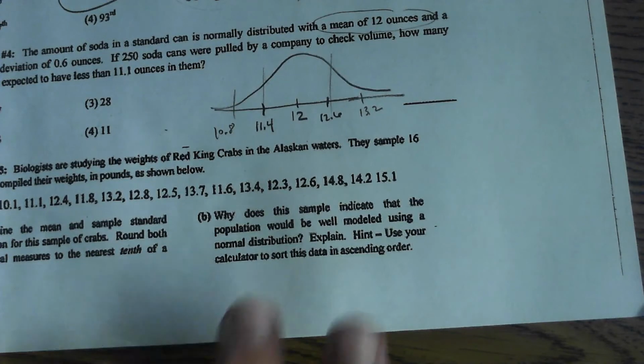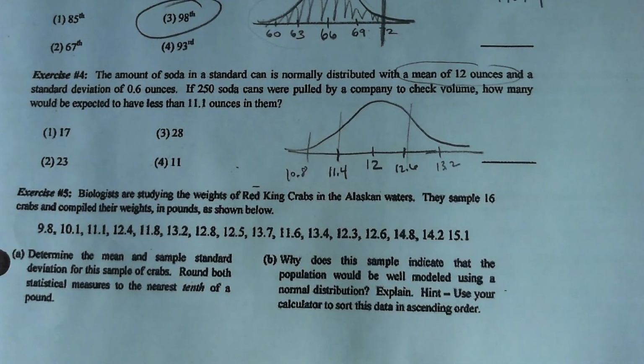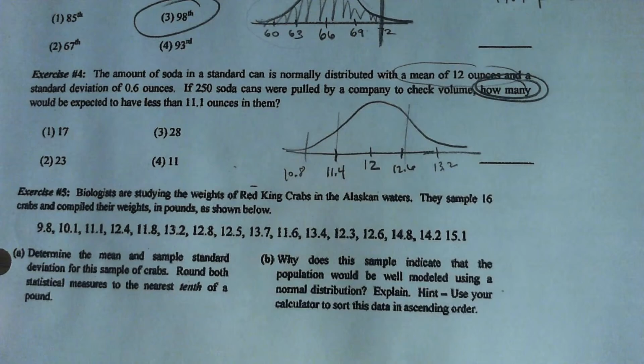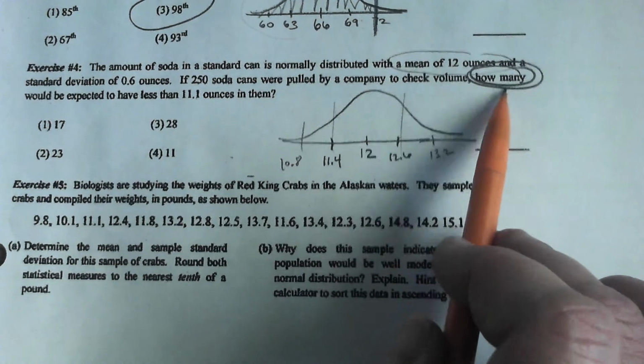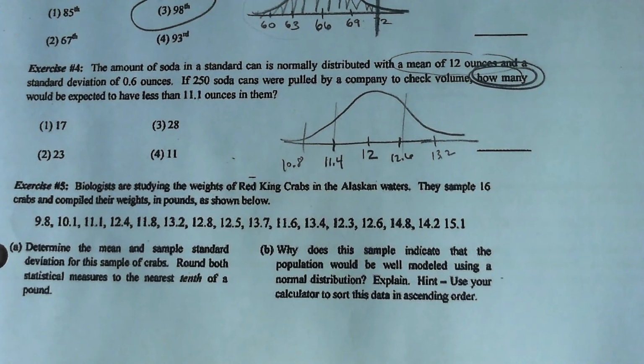If 250 soda cans were pulled by a company, how many would you expect? So they're saying how many. So we're going to find the percentage, but then we have to convert it. And we have to figure out that percentage of 250 to figure out how many of these soda cans.